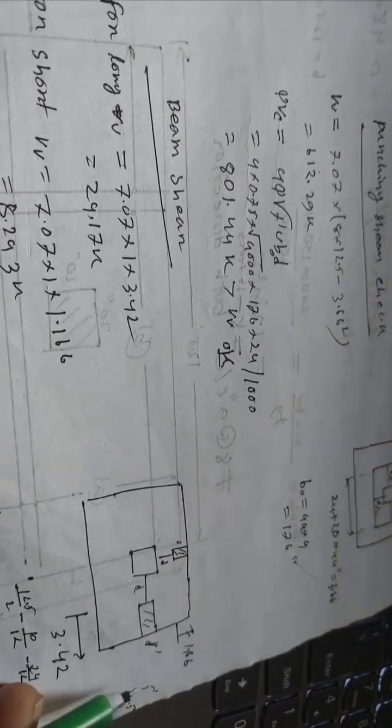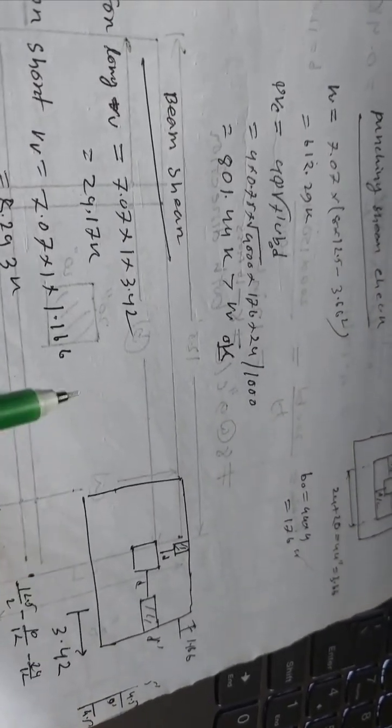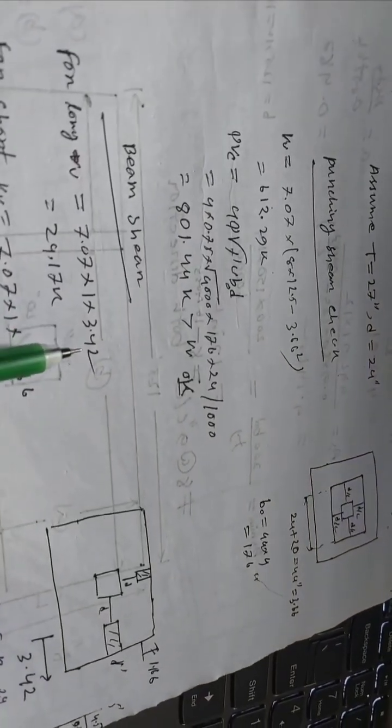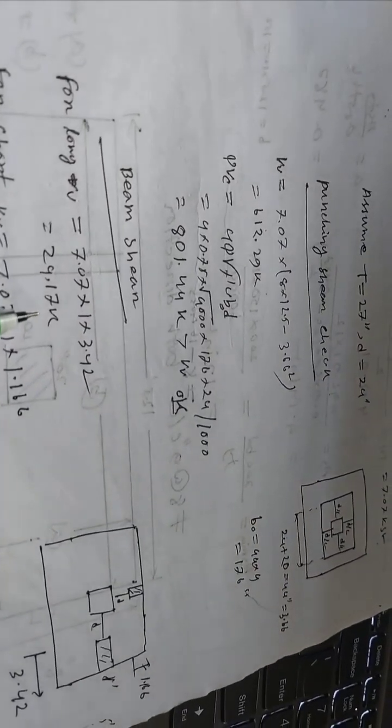We are checking a 1 foot strip. So critical shear is net upward pressure into 1 foot into 3.42. Then we get 24.17 kip.